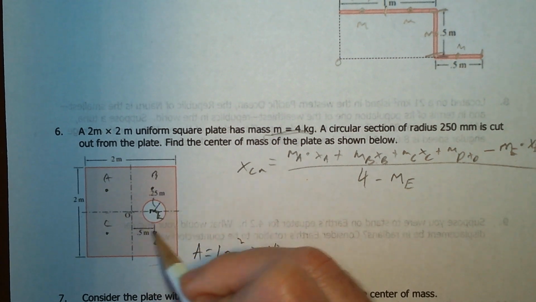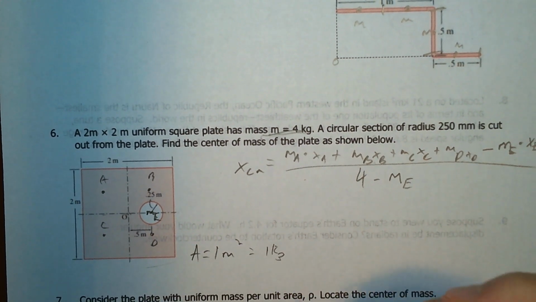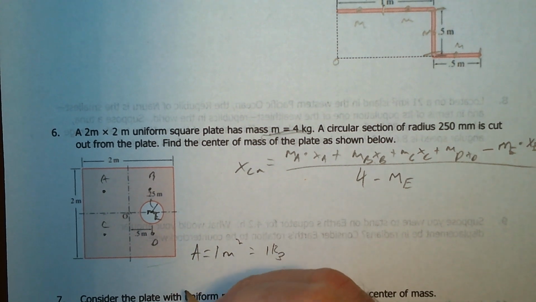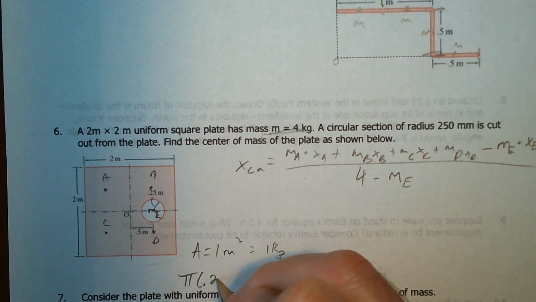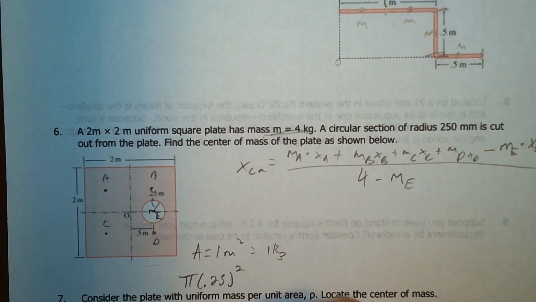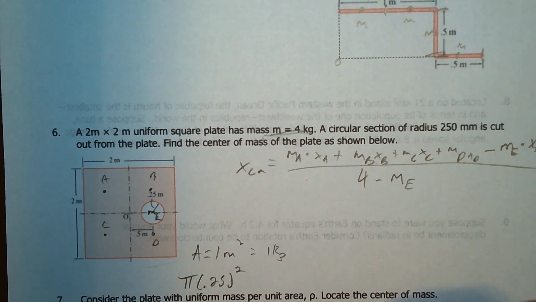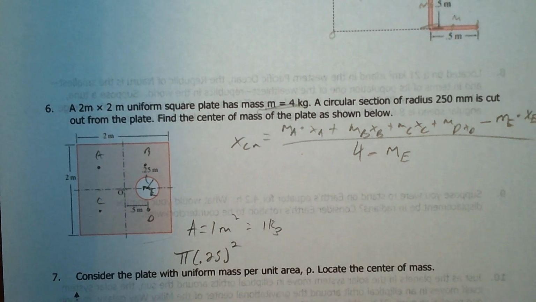We need to find the area of the circle, because that's going to tell me how much mass it is. The area of that circle would be pi r squared, which is 0.25. That area is directly related to the mass, so we'll be able to figure out the mass and plug it in. That's how much is being subtracted out.